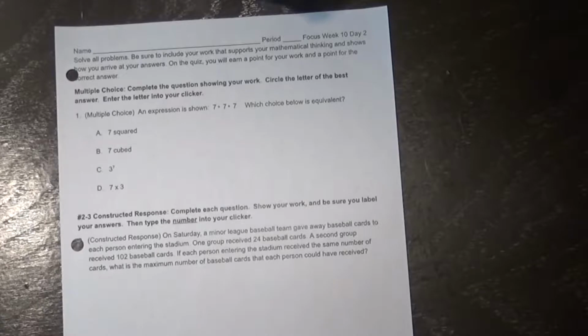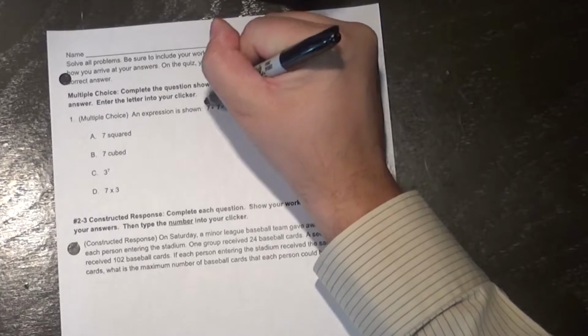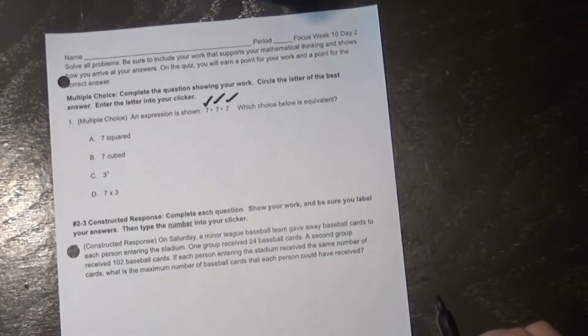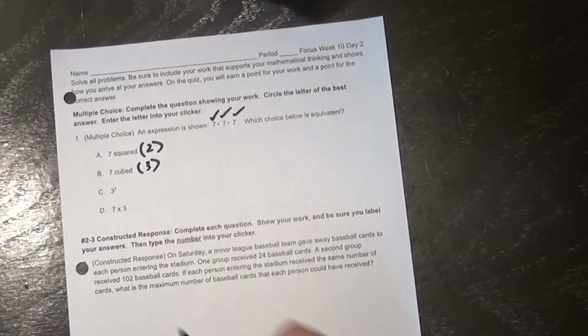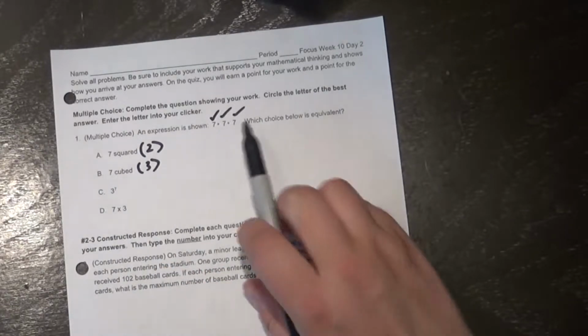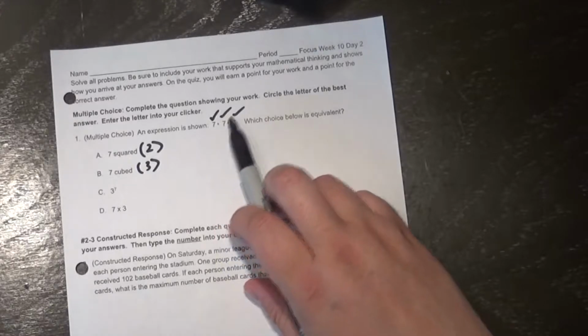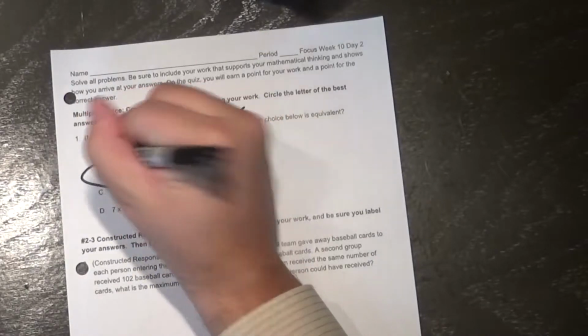So here I am, and there's not a whole lot of work that I can do necessarily, but I can make little check marks and show that there are 3 7s in this problem. With that in mind, I know squared means 2, and I know cubed means 3. 3 to the 7th, and then 7 to the 3rd are my options. This means I'm taking 7 multiplied by itself 3 times, so my answer is B. So number 1, pretty easy problem for us to figure out. Not a whole lot of work involved either, but it's really important that we understand exponents. Let's move on and take a look at number 2.